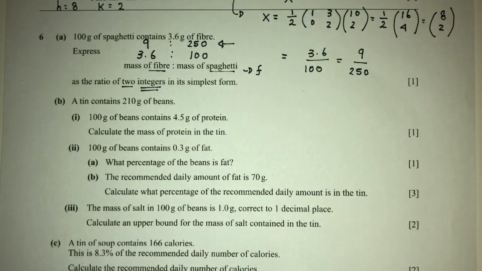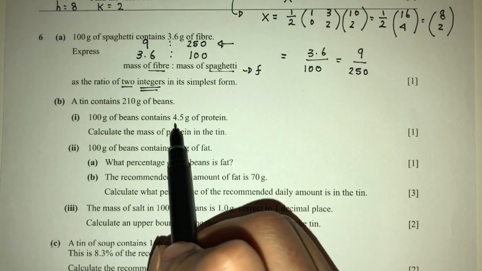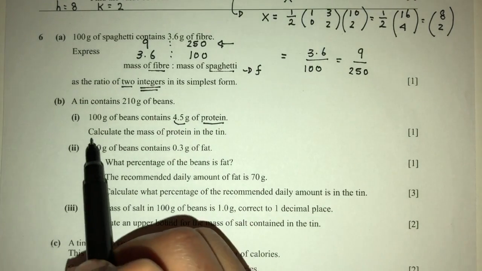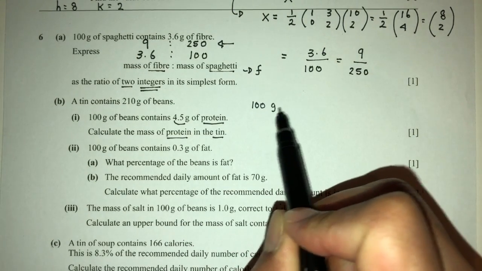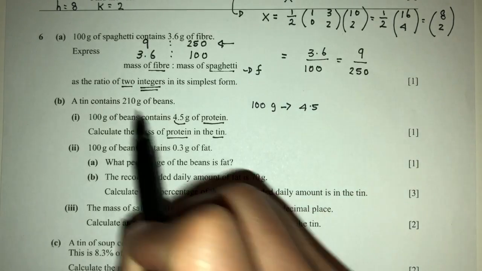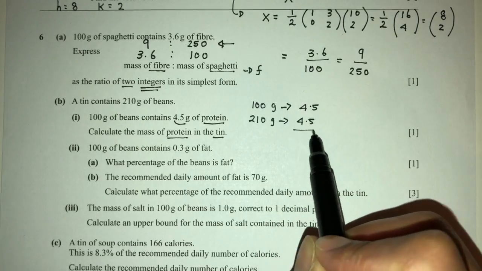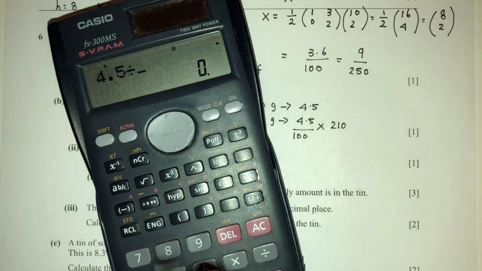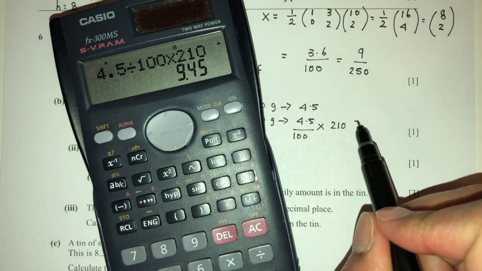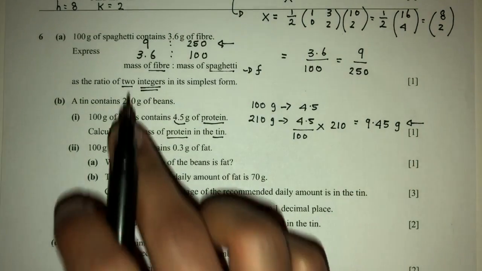Now for part B, a tin contains 210 grams of beans, okay? And now part 1, 100 grams of beans contain 4.5 of protein. Calculate the mass of protein in the tin. So pretty easy. We know that 100 grams is 4.5. But now in the tin we have 210 grams, so that will be 4.5 divided by 100 times 210. That should be 9.45. So that will be your answer for part 1 here.